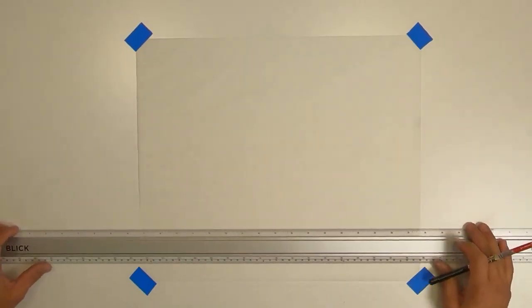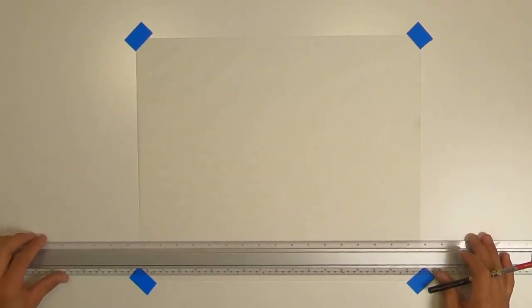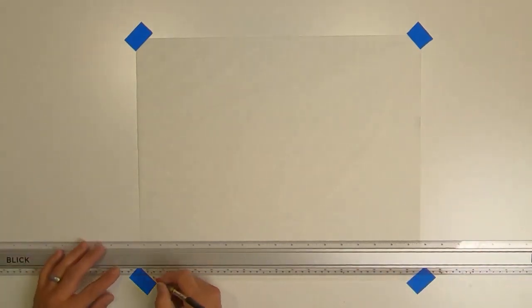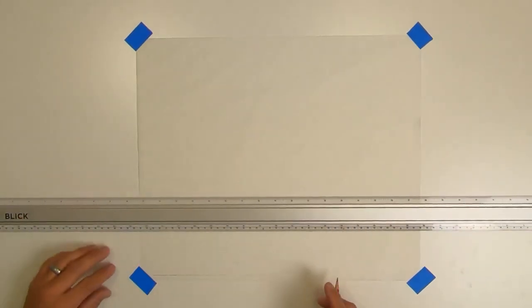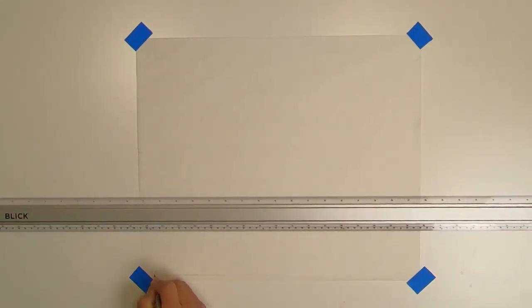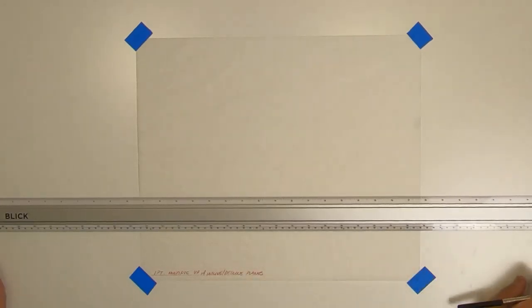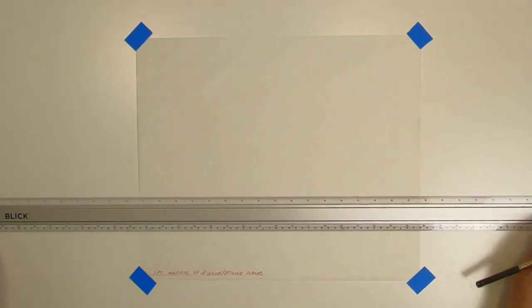And make sure you title your paper. I'm going to put it here on the bottom just for convenience. One point, multiple vanishing points with incline and decline planes. So make sure you label your drawings and also date them.